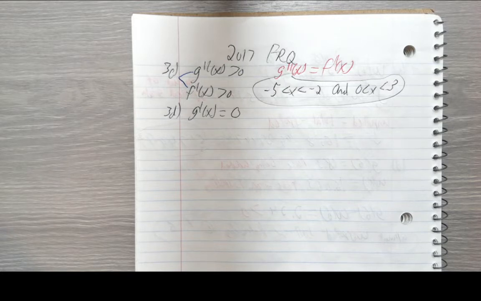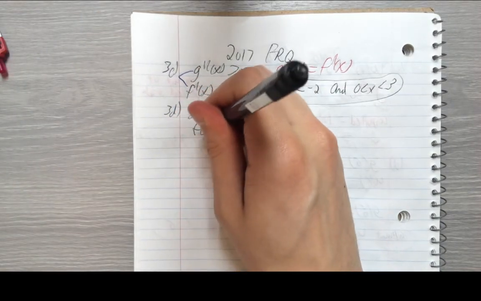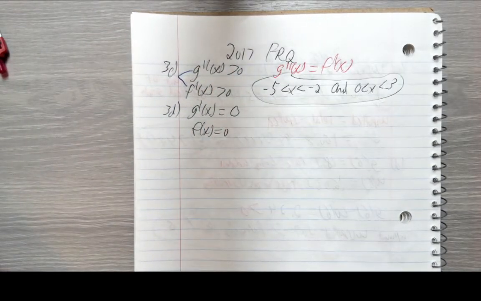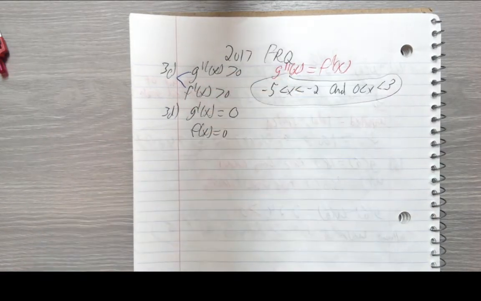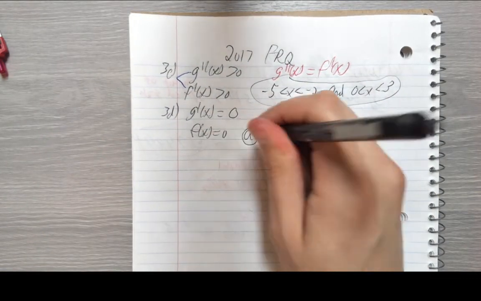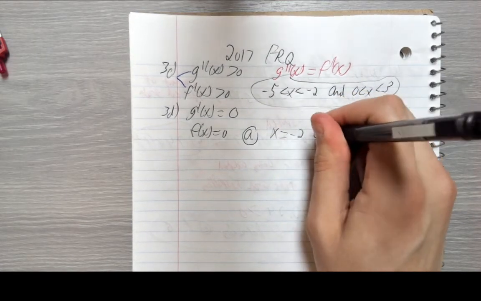So if I have g of x and I want to figure out critical points, I need to set it equal to 0. So when does g prime of x equal 0? Another way to say that is when does f of x equal 0? Because f of x equals 0 is the same thing as g prime of x equals 0, because g prime of x equals f of x. So we just look at the graph and see where it crosses the x-axis. This happens at x equals -2 and x equals 1.